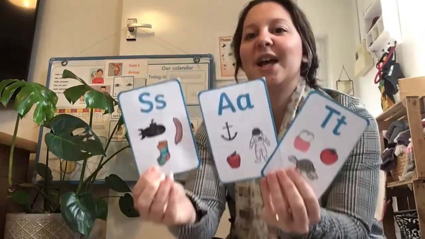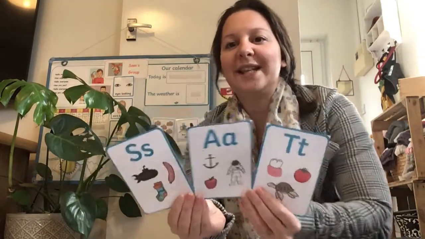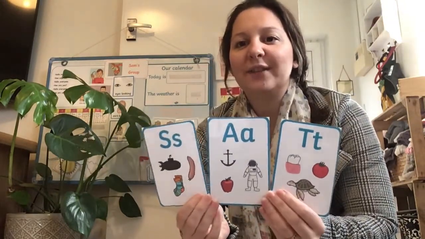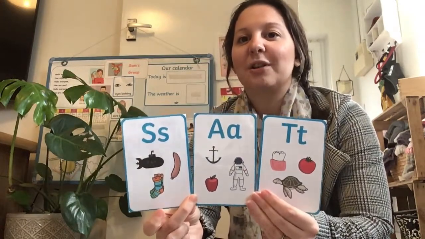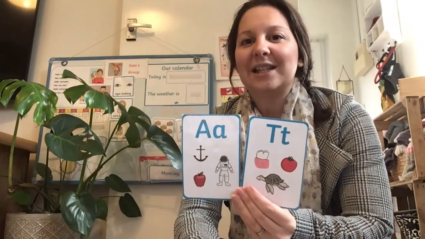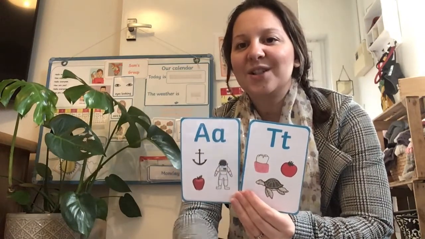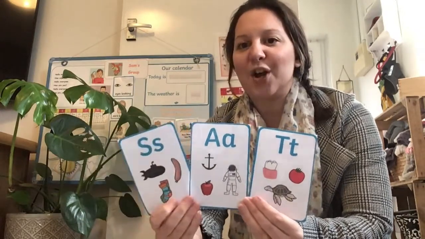So we teach them in this order. We teach S, A, T, because when the children have learnt those 3 letter sounds, there are lots of little words that they can read. So they can read S, A, T, sat. They can read at, at. Okay, so they can already start to apply that knowledge. So we teach those ones first.